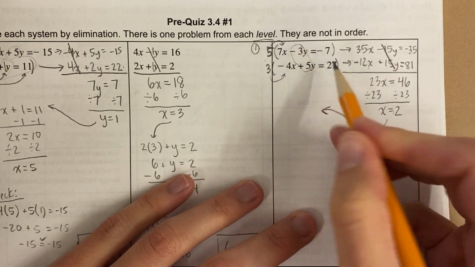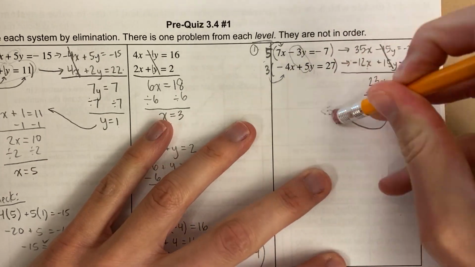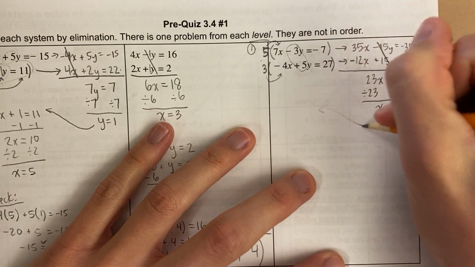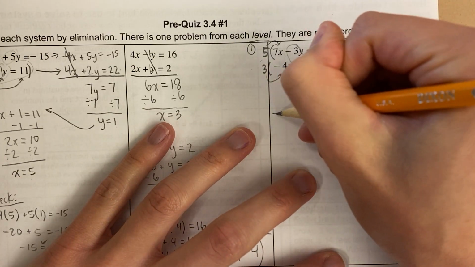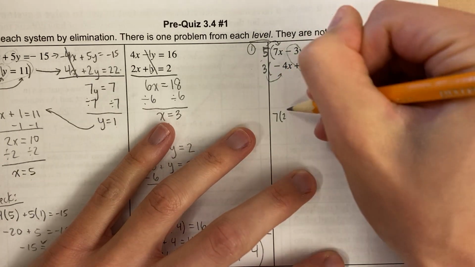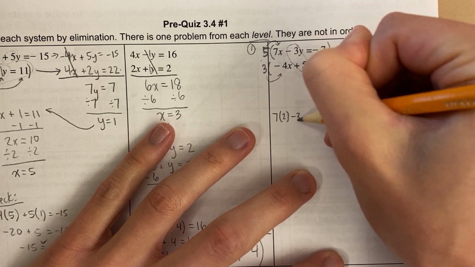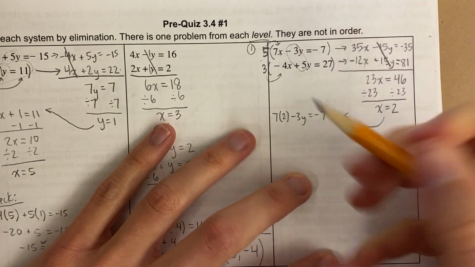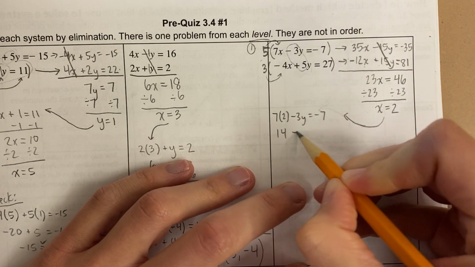Remember, you can use either equation to find y. I'll use the top one. Just make this arrow a little shorter. I didn't give myself enough space. Now notice I'm plugging in 2 for x, right? I'm making sure not to plug it in for y, but for x. So I'm going to do, this is 7 times 2 is 14.